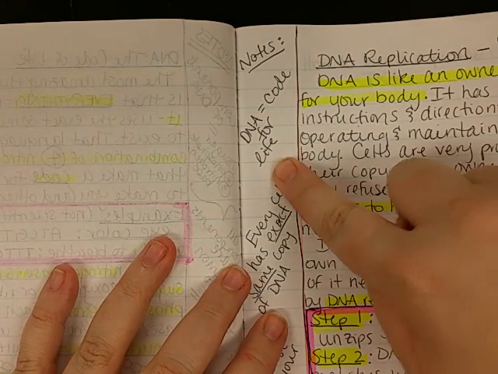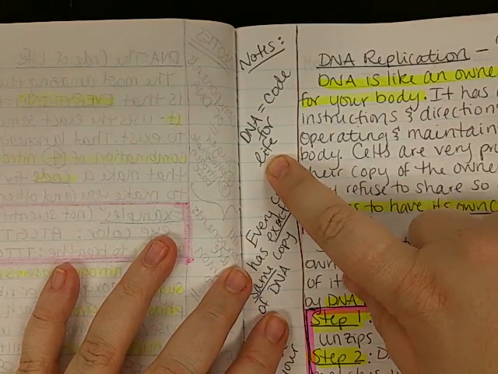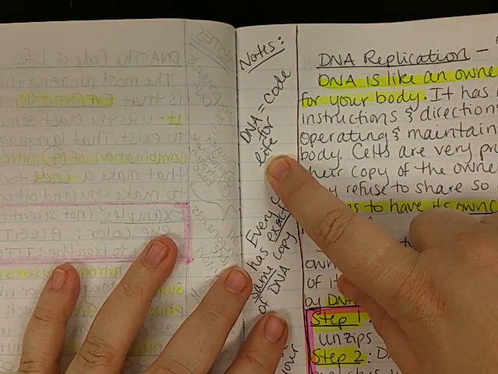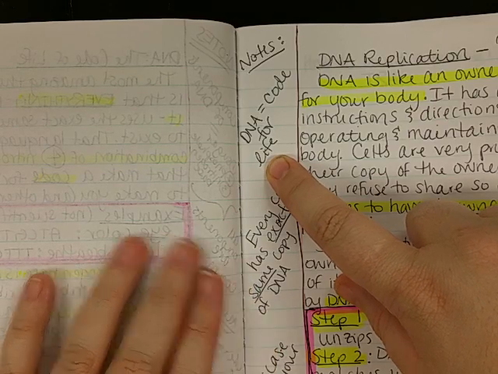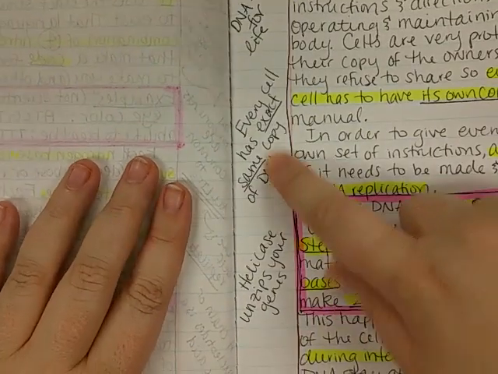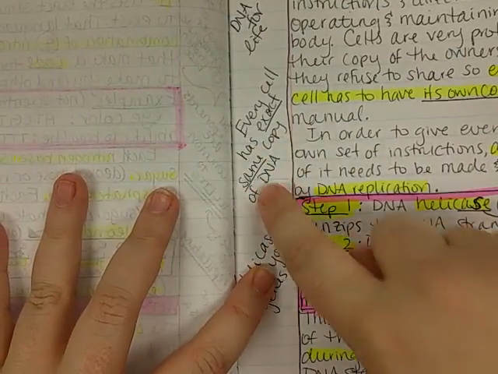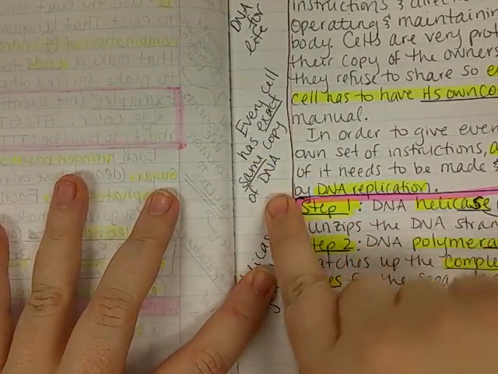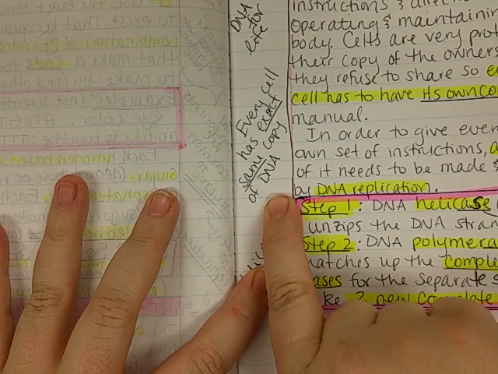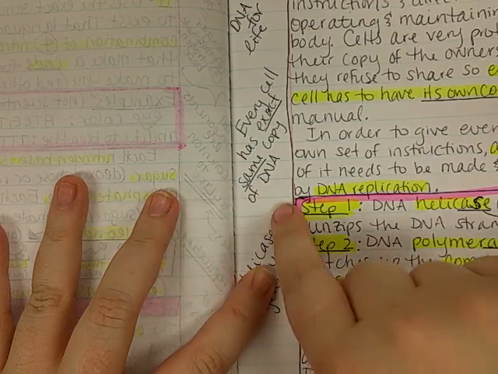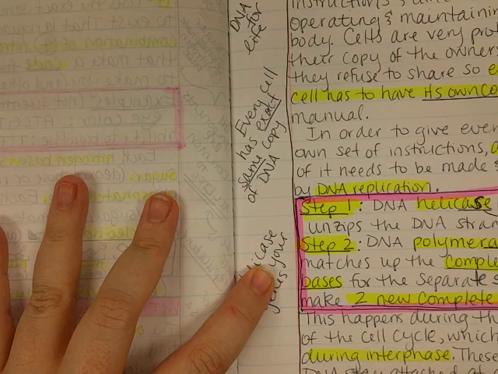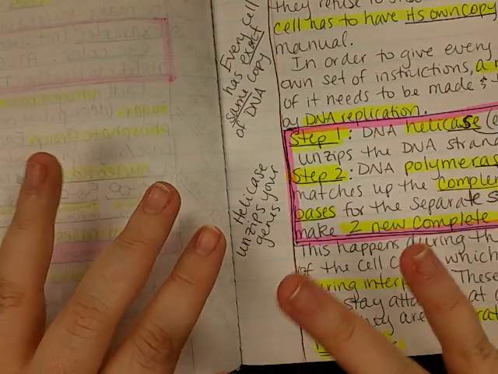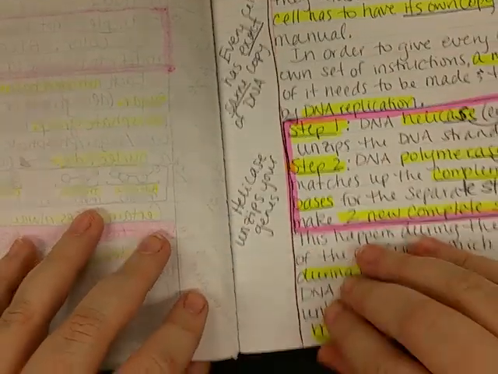All right, your notes over here on the side. So DNA is the code for life. Everything that's alive uses DNA. Even some things that are not alive, like viruses, technically not alive, but they use DNA. Okay, every cell has the exact same copy. The DNA in your eye cells are exactly the same as the DNA in your fingernail cells. Every single cell has the exact same copy. They don't use every bit of it, but it's there.